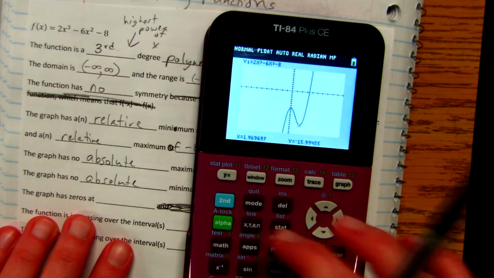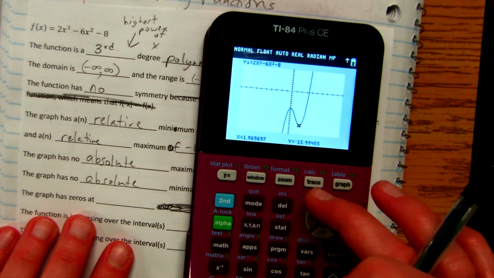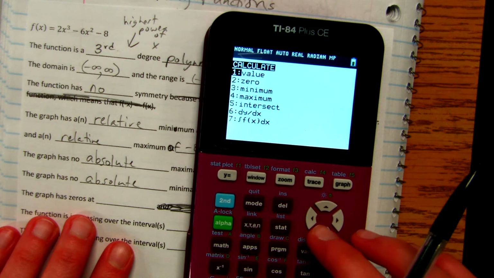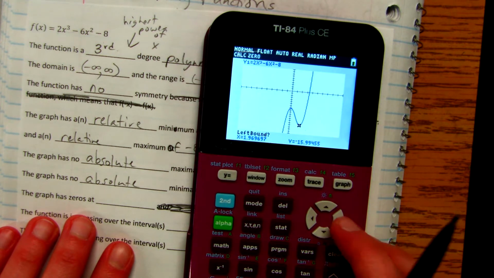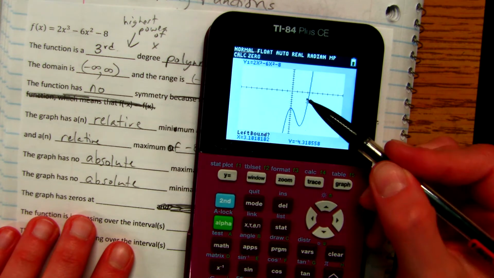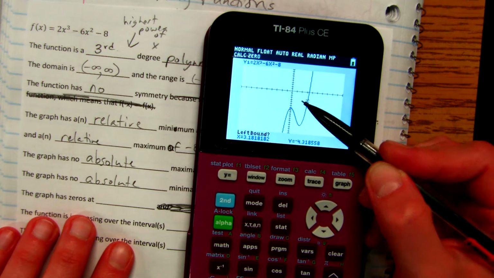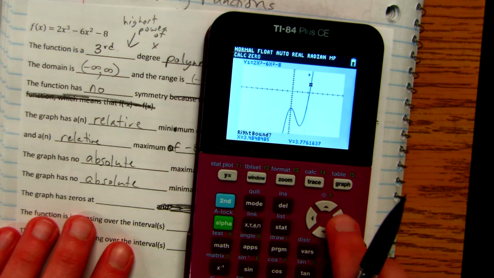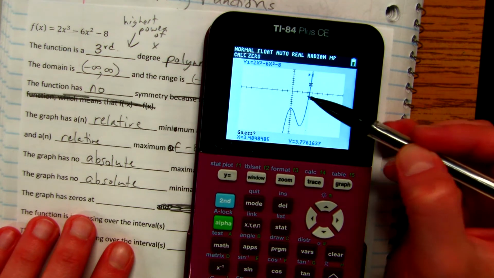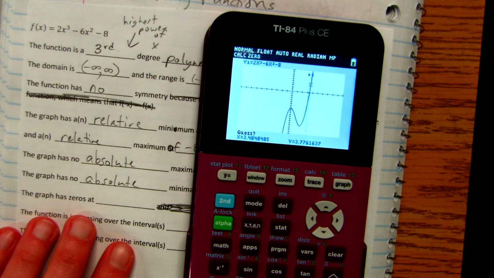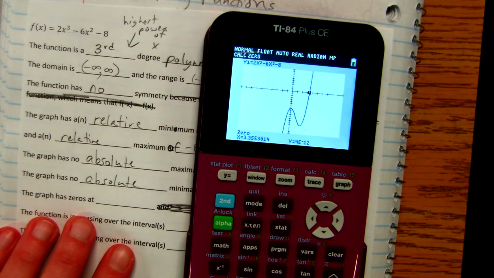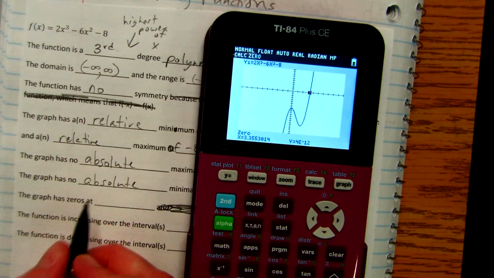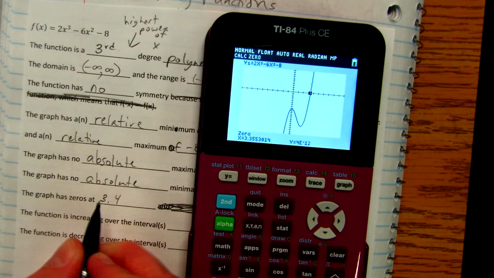And so I'm going to go into second and hit my trace key that goes into the calc menu, and I want to find the 0. And so it's going to say, okay, left bound. So the 0 is right here where it crosses the x-axis. I can just click on a point a little bit to the left of that, and then I'm going to go just a little bit to the right of that, and it's giving it a very small space to search on the graph for where that y is 0, and if you just hit enter, it'll tell us it's about 3.355. So let's just round that off to about 3.4. So it has the 0 at about 3.4.